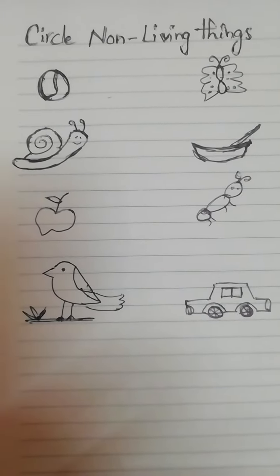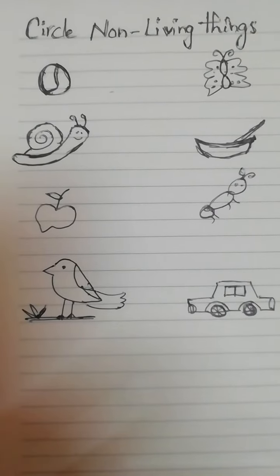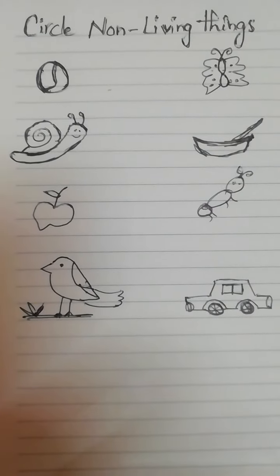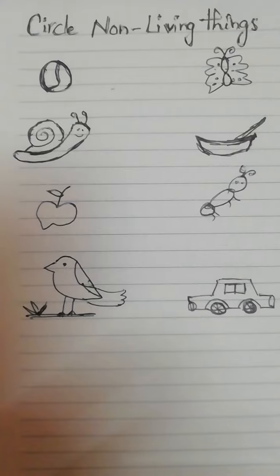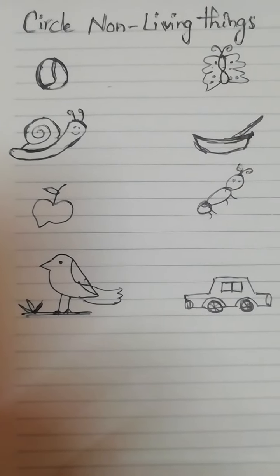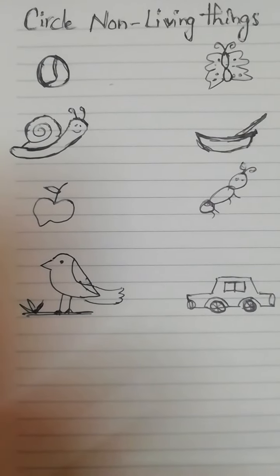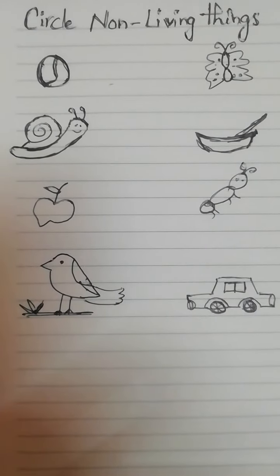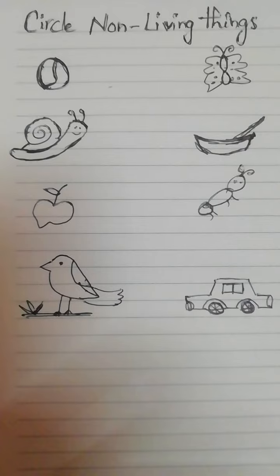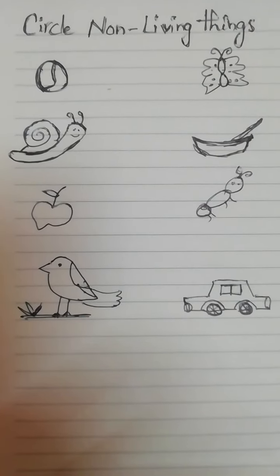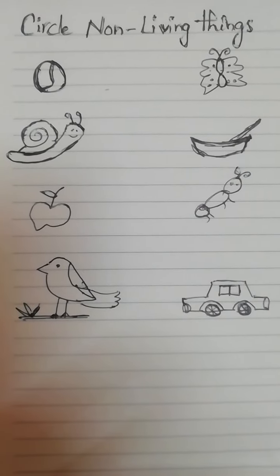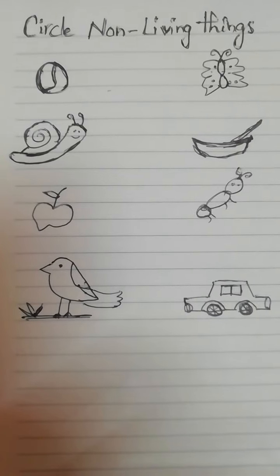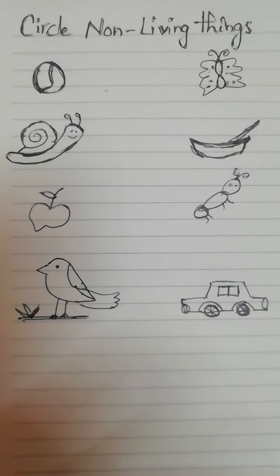So, living things are the ones which can move and breathe on their own, and non-living things don't have any motion by themselves, and they don't have the ability to grow, and they can't move from one place to another place. So the first set, there are two things, a ball and a butterfly.